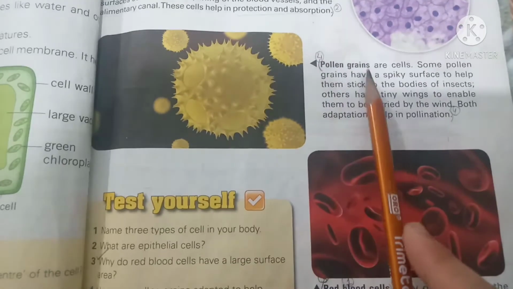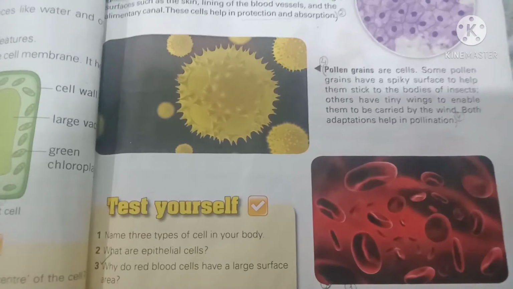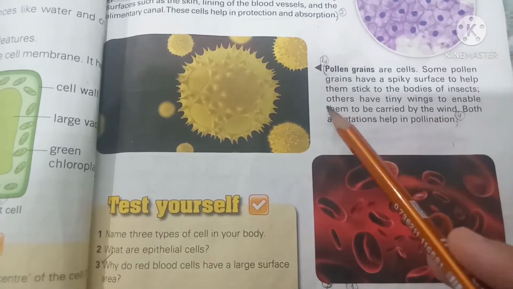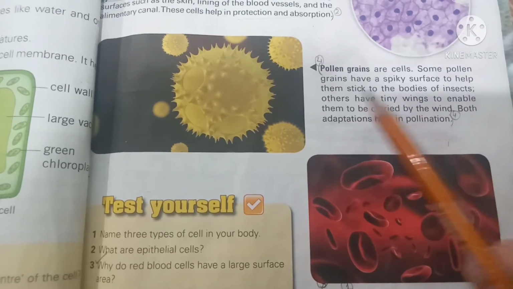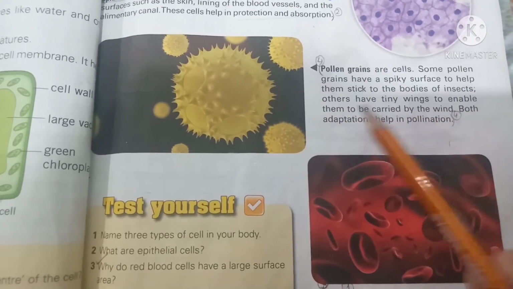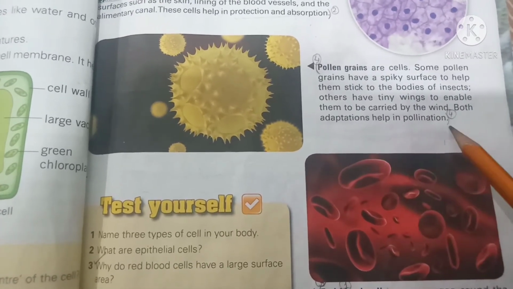Students, next are the pollen grains. Pollen grains are cells. Some pollen grains have a spiky surface to help them stick to the bodies of insects. Others have tiny wings to enable them to be carried by the wind. Both adaptations help in pollination.